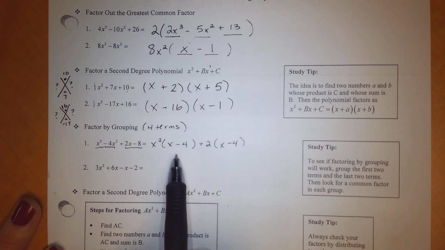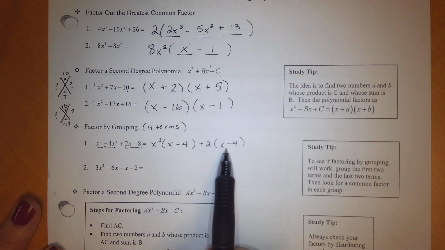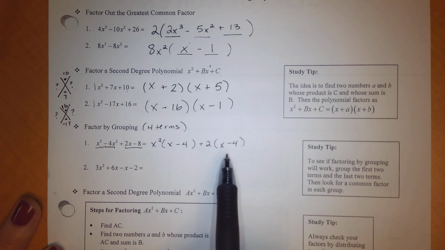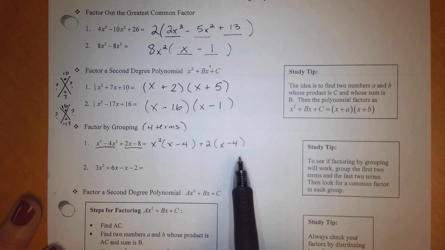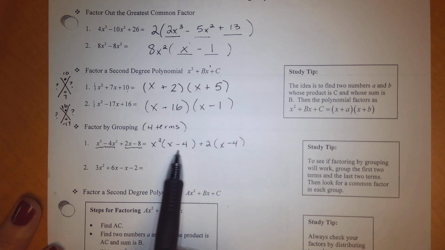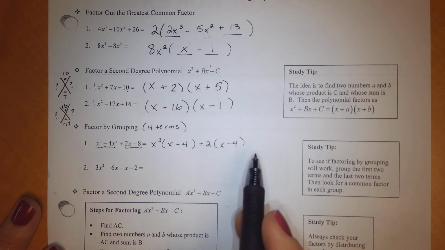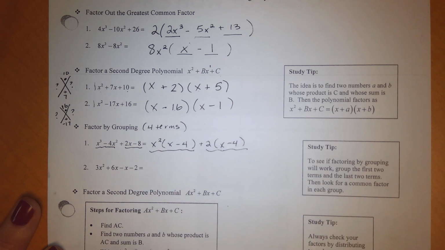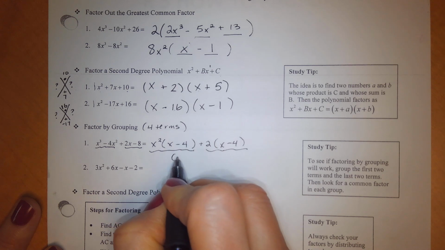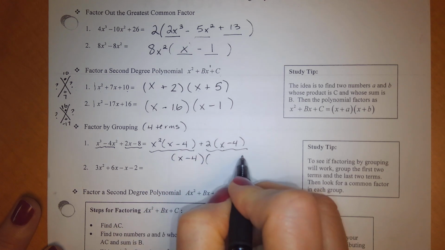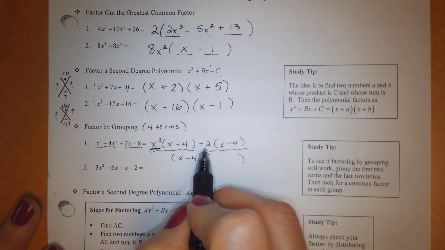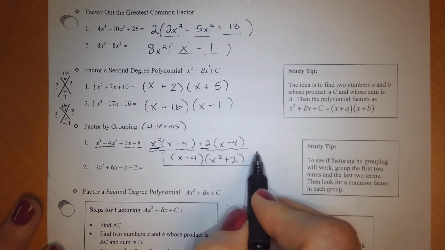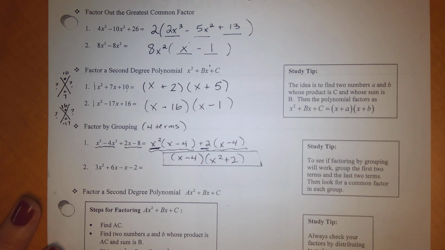Now the whole goal of grouping is to find 2 sets of parentheses that are identical. At this point, if these parentheses are not the same, you've done something wrong, or it's not factorable, and it's prime. The goal is to try to get these to be the same, in which they are, so I'm going to proceed. Since this full term and this full term now have an x minus 4 in common, I can pull that x minus 4 out in front. That leaves me with an x squared plus 2 left over. So this will be the factored form. And of course you can always FOIL this out.